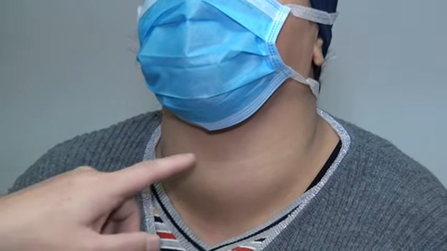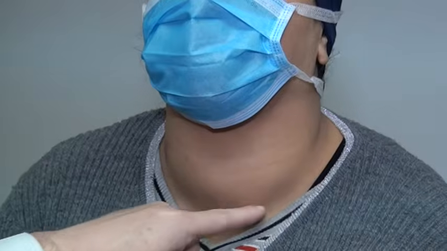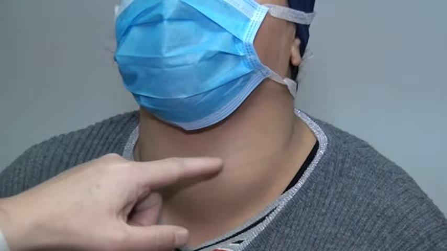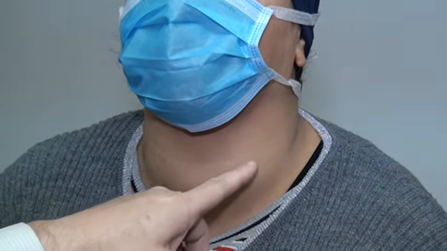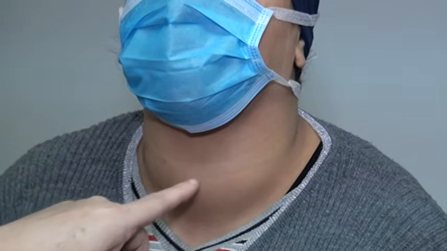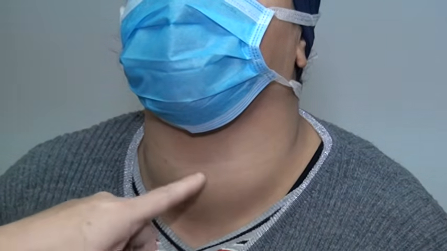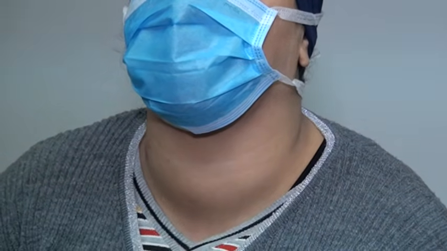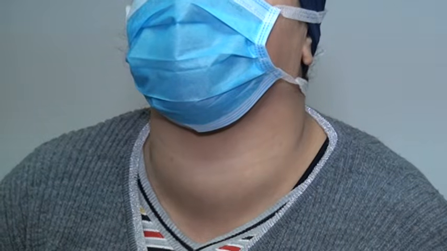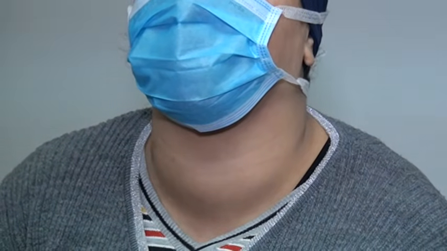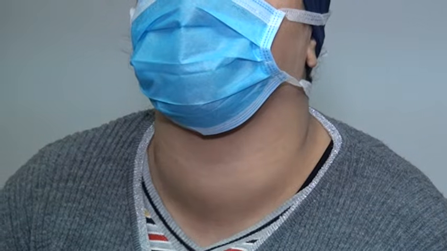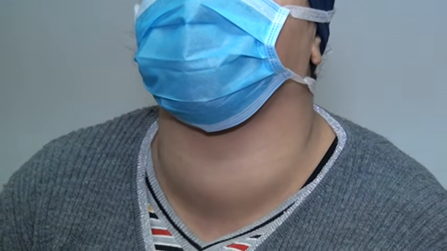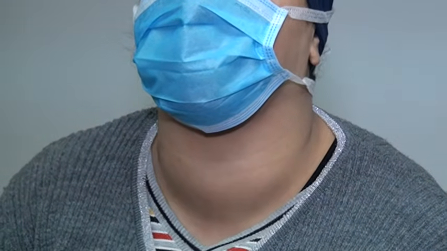But actually, not all thyroid swellings are butterfly in shape like this swelling. If it is of one lobe, it can be an oblong swelling. If it is of the isthmus, it can be a rounded swelling. So not all thyroid swellings are automatically described as butterfly in shape. This is to describe what you see actually. This swelling is a butterfly in shape.